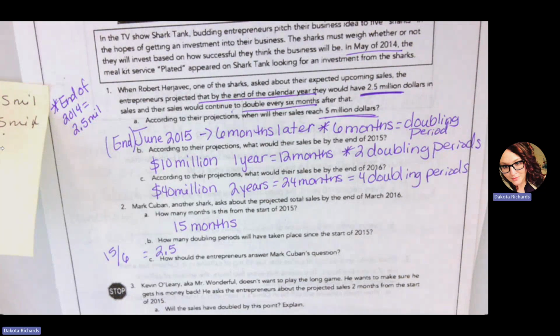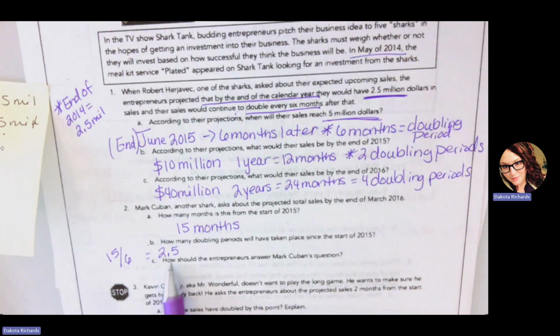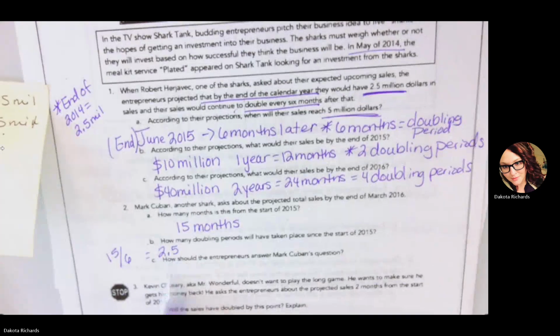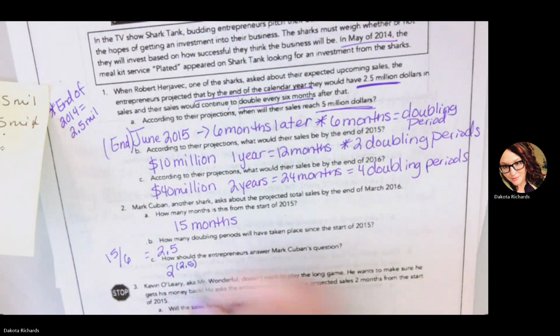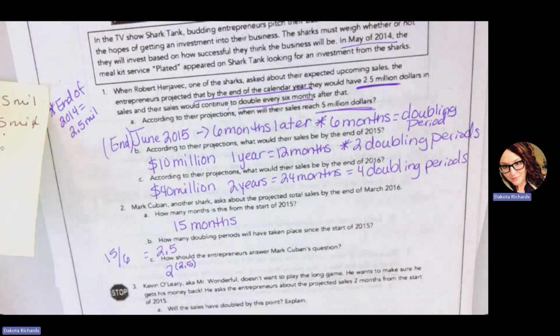How should the entrepreneurs answer Mark Cuban's question? Well, his question was what? Yeah, he wants to know what the projected total sales by the end of March 2016 is going to be, which is not halfway through the year. It's like a fourth of the year, right? So it's going to be, we double, but it's going to be 2.5 for the time, okay?